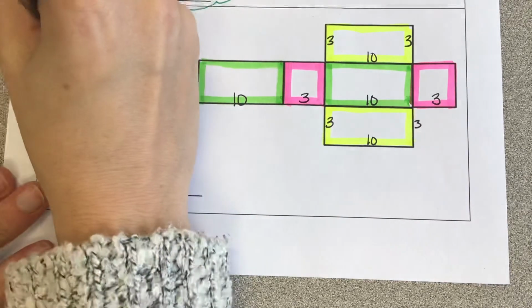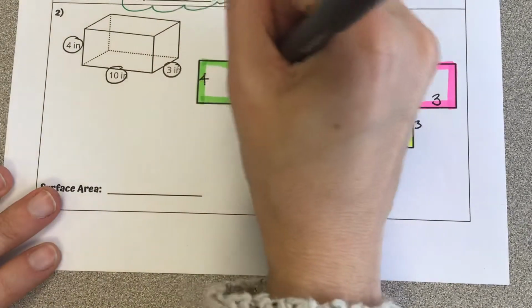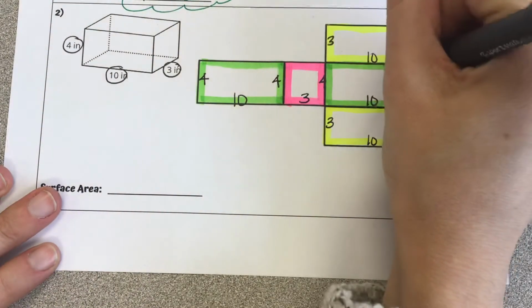Our bottom base is congruent to the top, so that means these sides should also be 3. And then our last measure is the height of the prism. That's going to be the height of these lateral sides. So 4, 4, 4, 4.